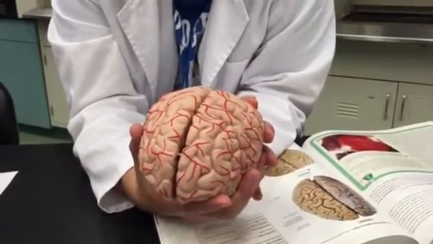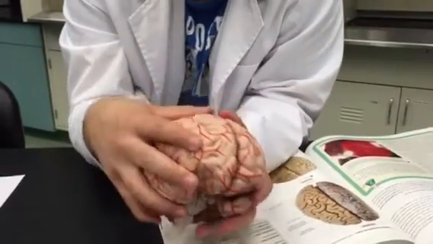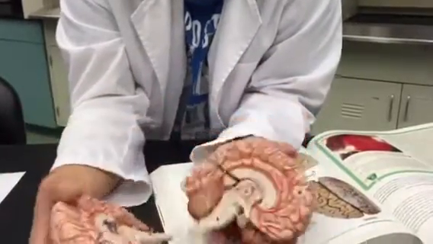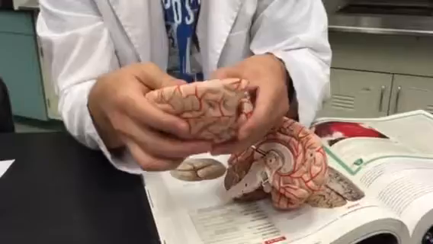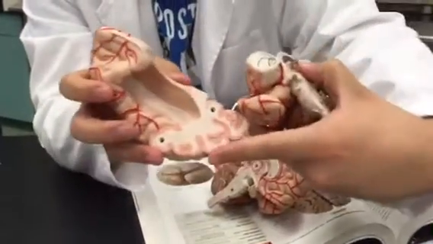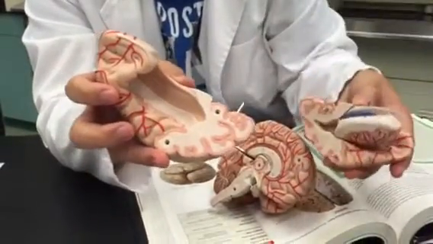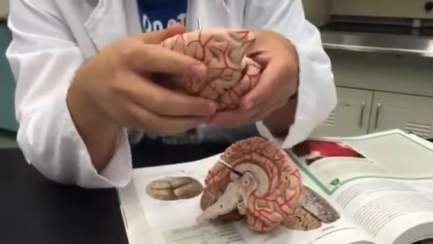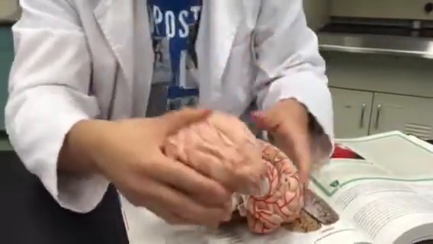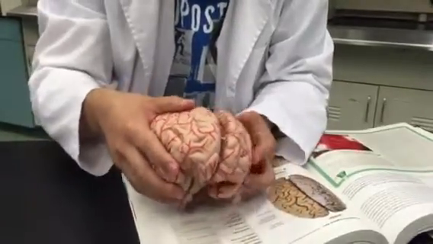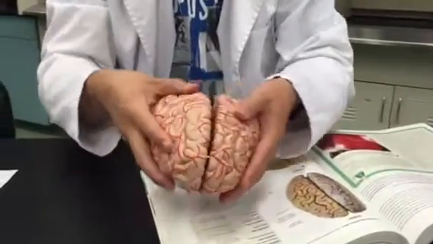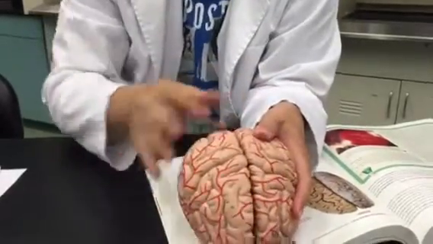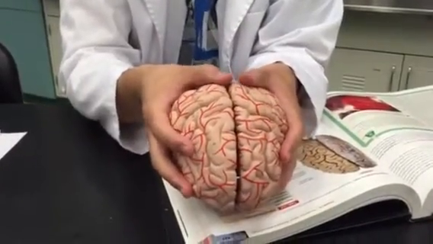Cerebral cortex. So the cerebral cortex is actually going to be the surface of the telencephalon. The easiest way to see it would be as the pink layer around the brain. Longitudinal fissure. So the longitudinal fissure is the big deep trench that separates the left and right hemispheres of the brain, so going all the way down the middle.